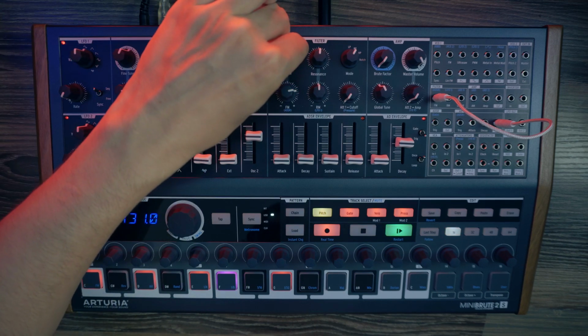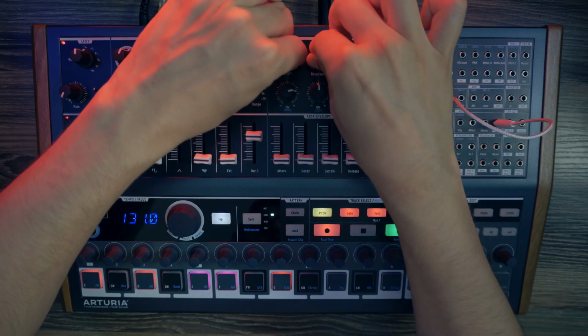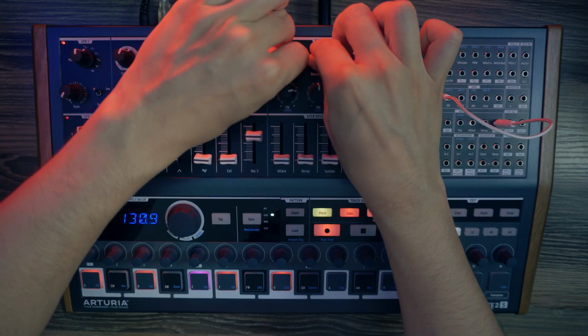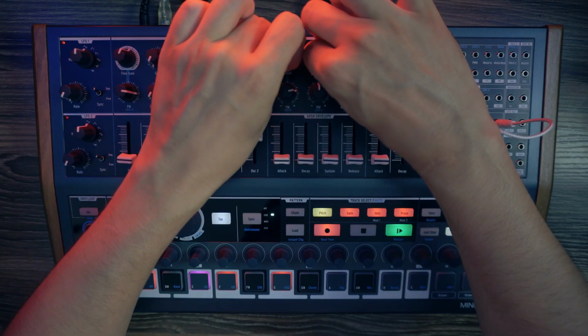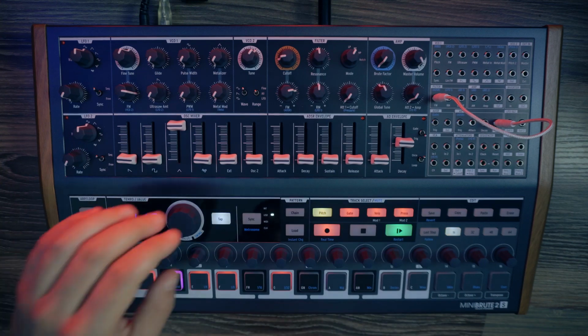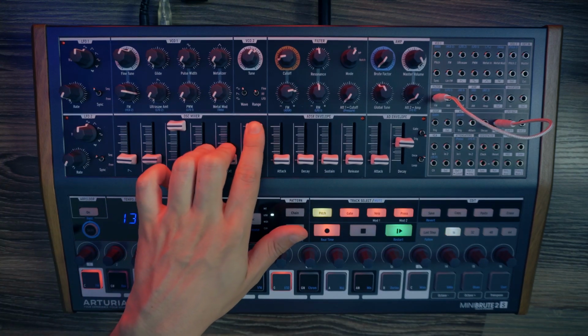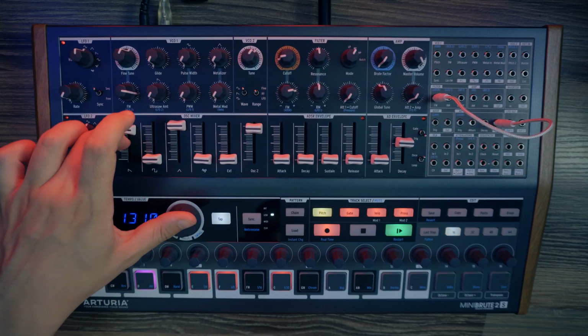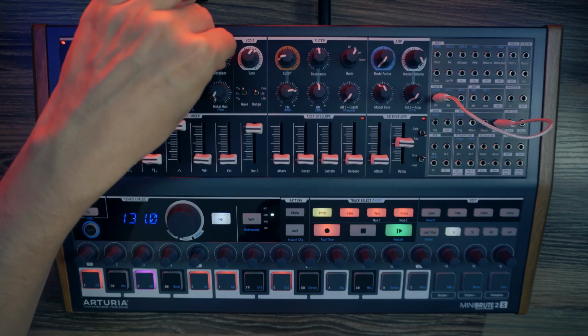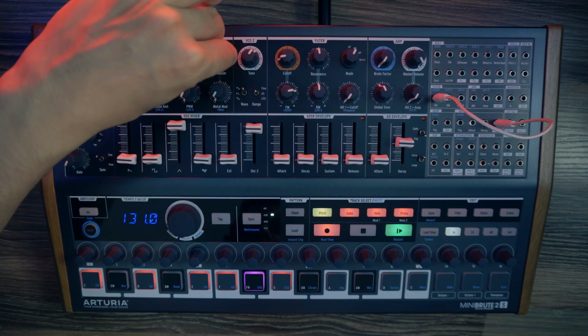You can play with the rhythm now. Maybe a bit of... You can use the metalizer.